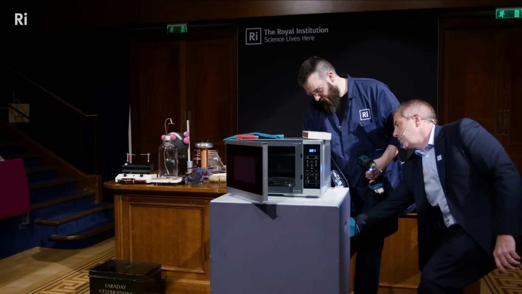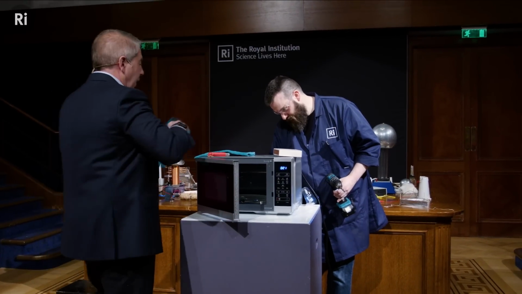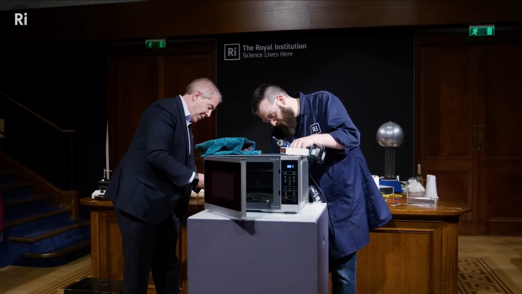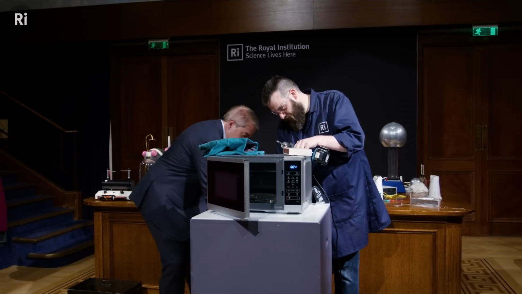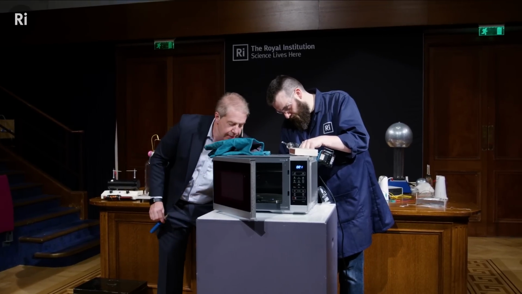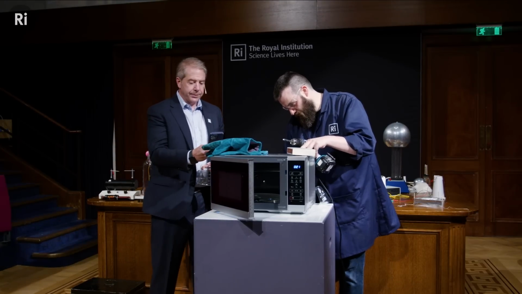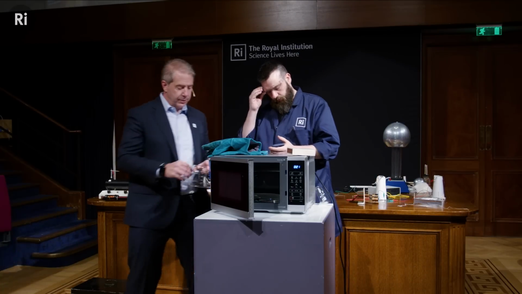Only at the Royal Institution would we drill a hole in the back of your microwave. Please don't do this at home. We are not responsible. And there you go. It's a little bit difficult to drill a hole there. Dan, I'm going to give you my phone, and I think you know what to do.